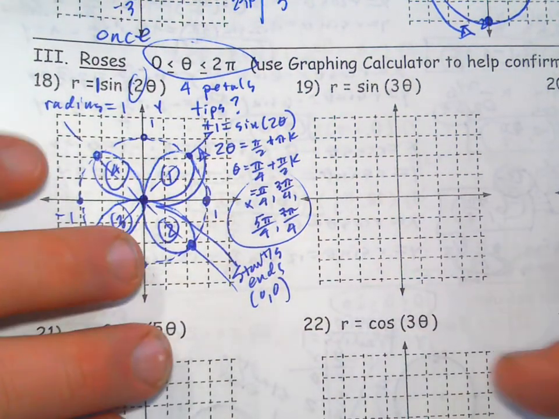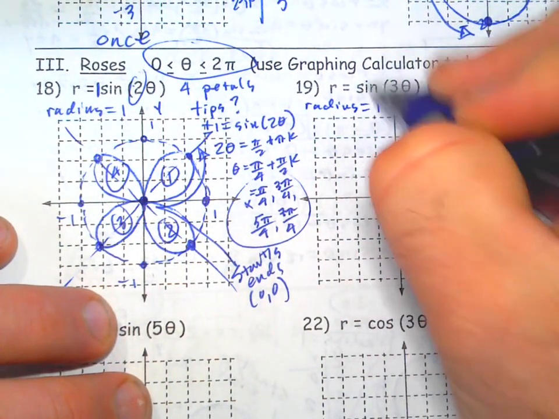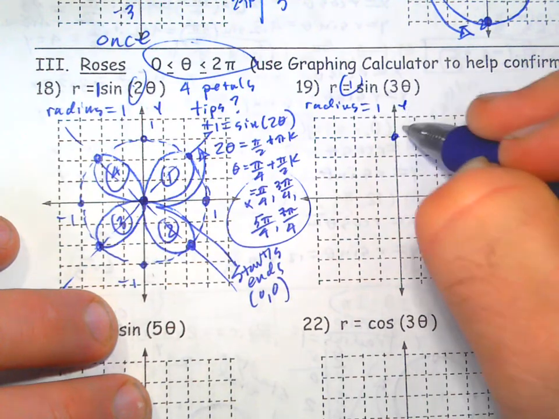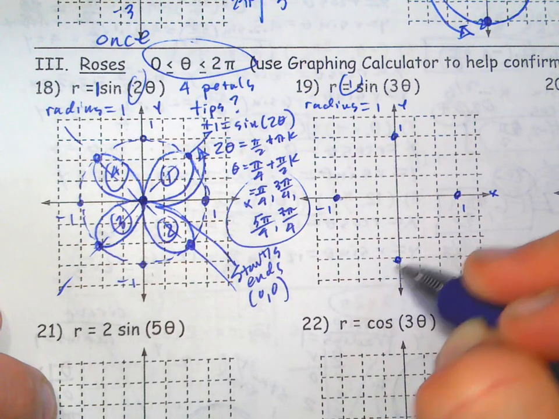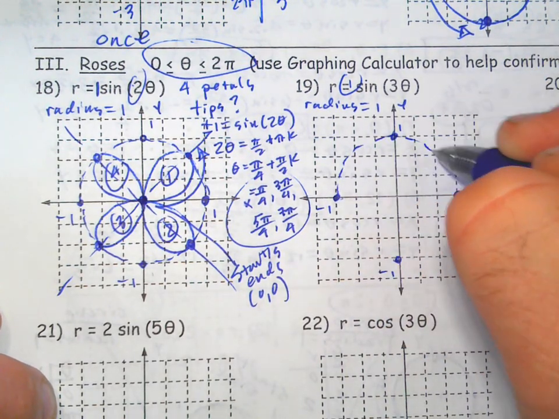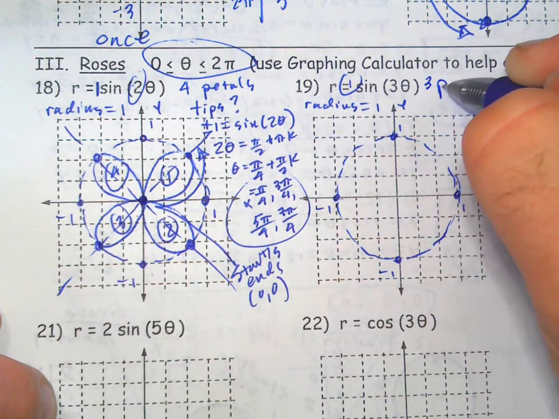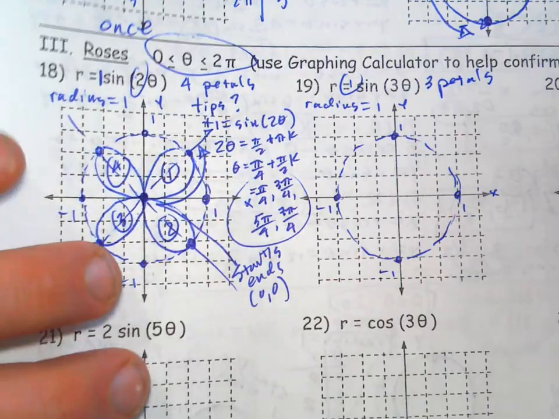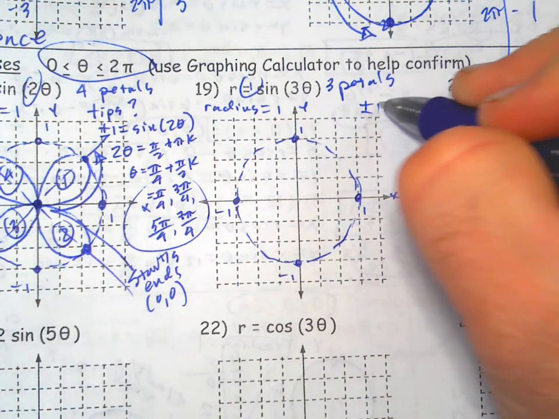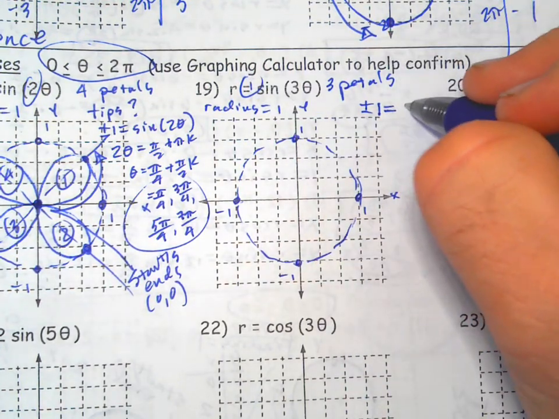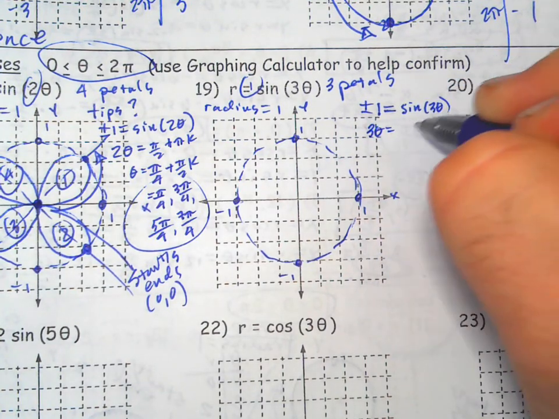Okay. Now, the next one has a radius of 1, whatever the number in front is. So we're going to do a quick sketch of that circle that it will fit inside of lightly. Now, this one should have 3 petals because the second set of petals will be on top of the first set of petals. Let's figure out what the tips of the petals are. Set the radius equal to plus or minus the radius of the circle. And so then when does sine equal plus or minus 1?